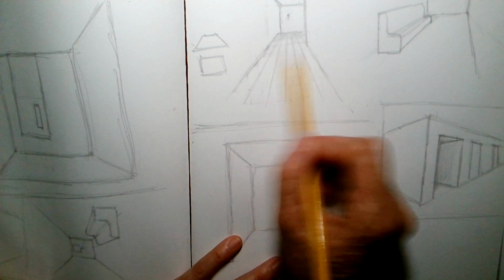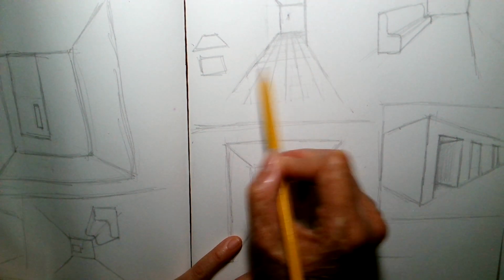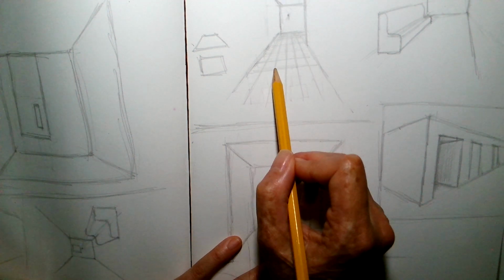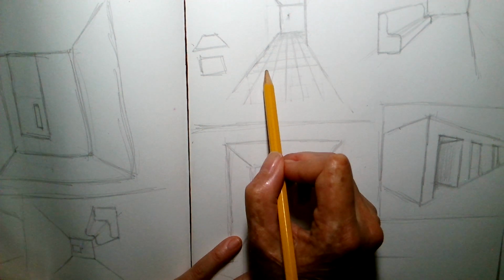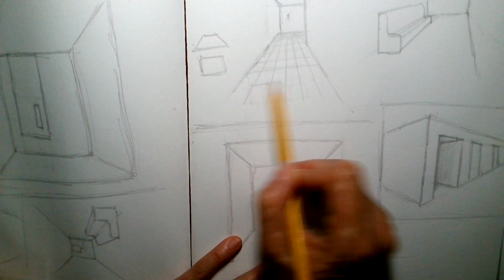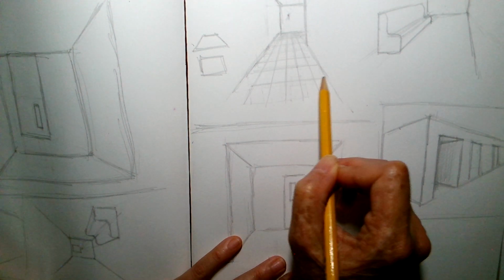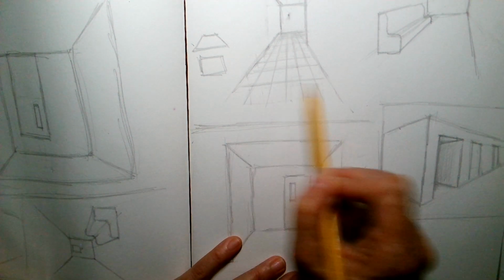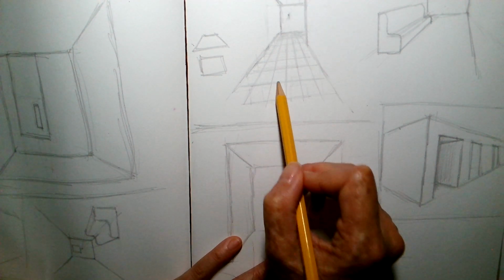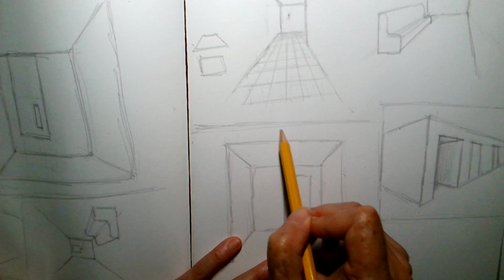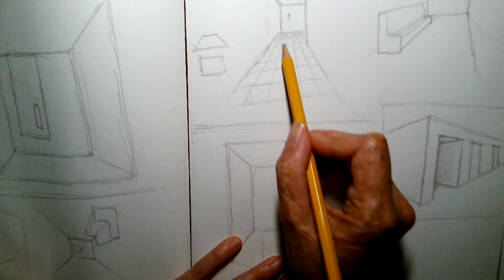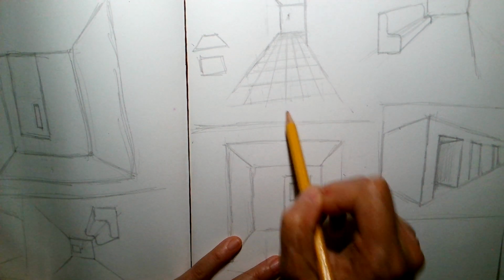And then as I get closer to the foreground, that's when I start making my lines a little bit more clear. And the closer I get to the foreground, the distance between this line and that line increases to stick to my rule about things that are closer to me get bigger. So the distance between this line and that line gets bigger as it gets closer to me. And the distance between each line gets bigger as it gets closer to me.